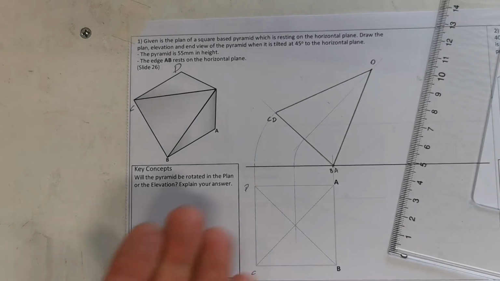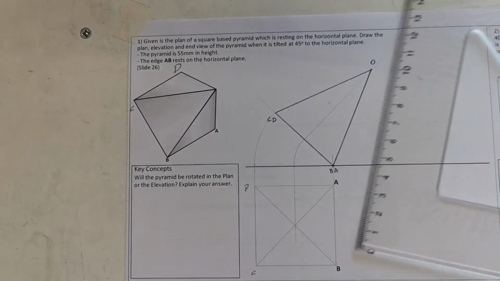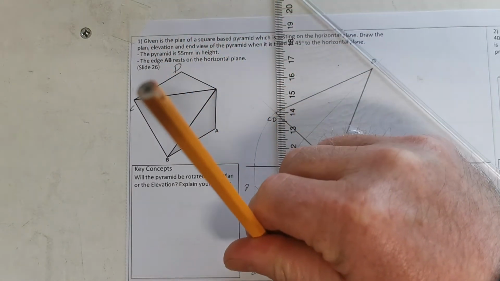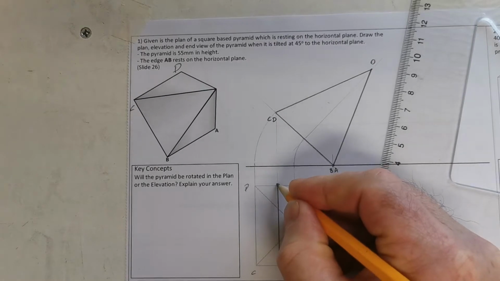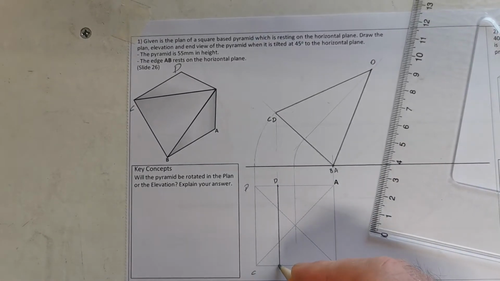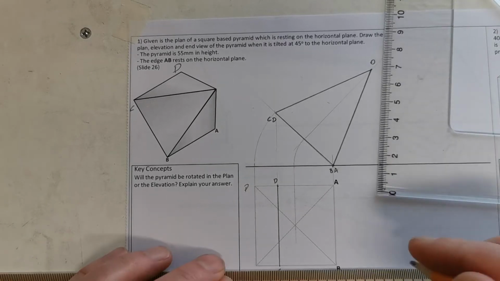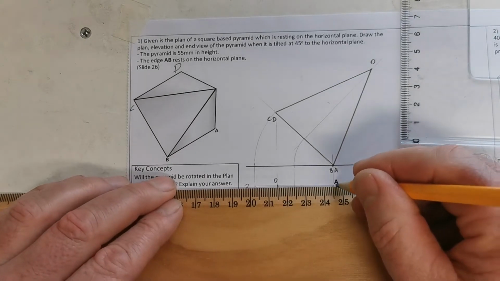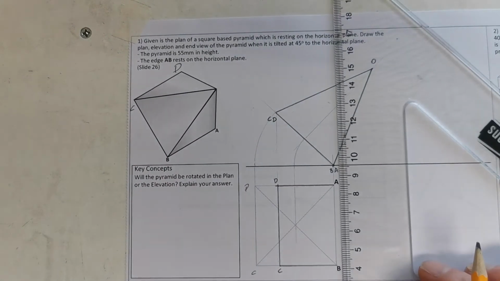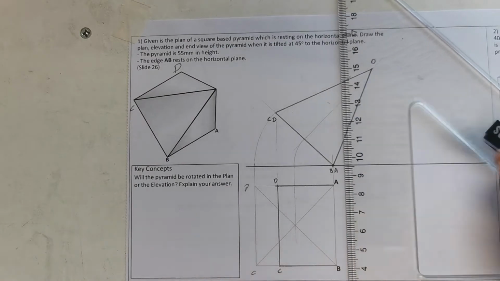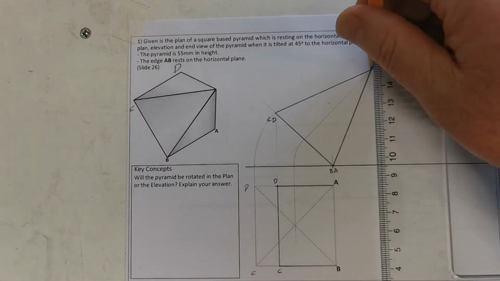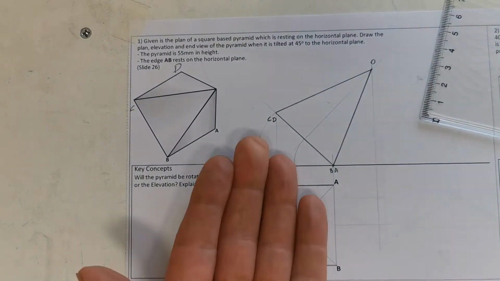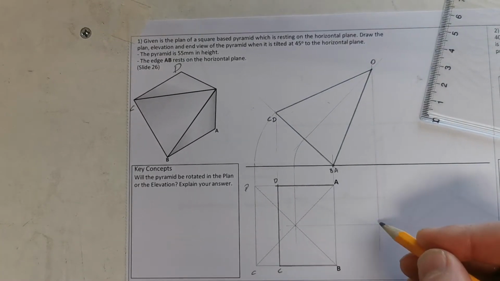So there's our elevation. So when the base was tilted up, I'll just draw the plan of it now. So CD would be moved up to here. So this is the real position of D. This is the real position of C. A and B stayed on the ground, but obviously I'm not going to be able to see them now because they're going to be underneath. So I'll draw the apex. So the apex, when that pyramid tilts, the apex is going to come over to here.